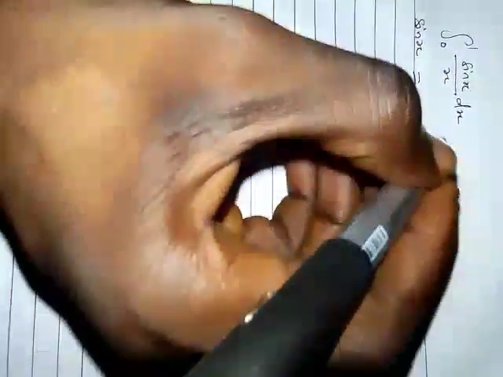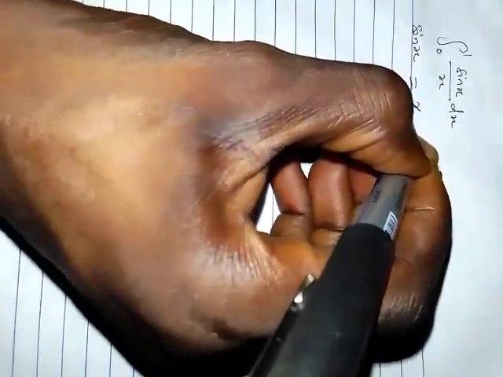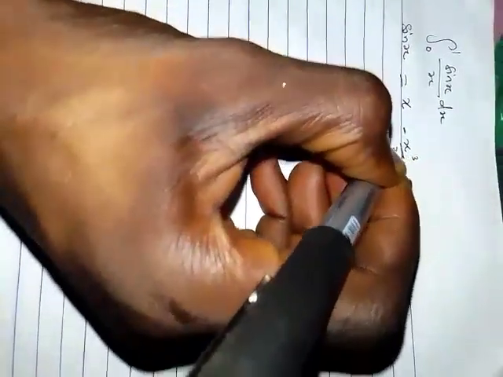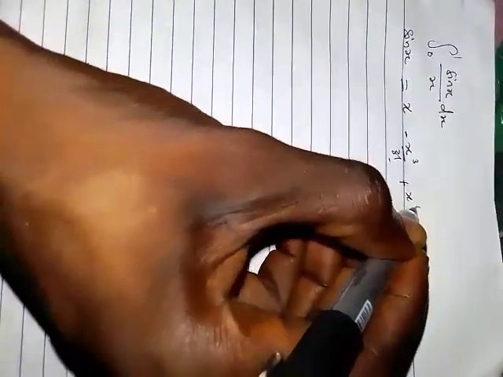Sine x is always expanded this way: x minus x cubed over 3 factorial plus x raised to power 5 over 5 factorial minus x raised to power 7 over 7 factorial plus to infinity. This is the expansion of sine x. But what's the question we are asked to evaluate? We have sine x all over x, so sine x all over x means dividing all these values by x.